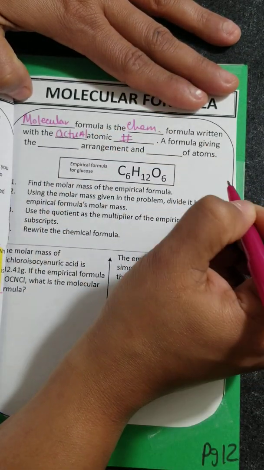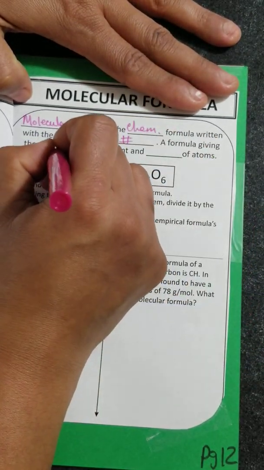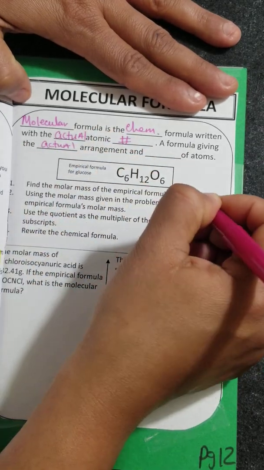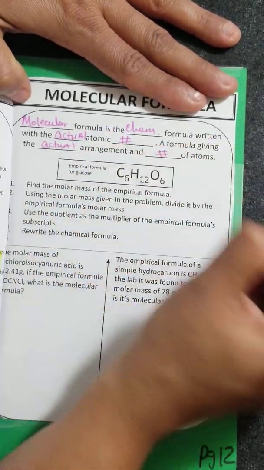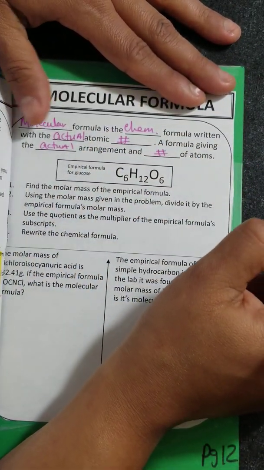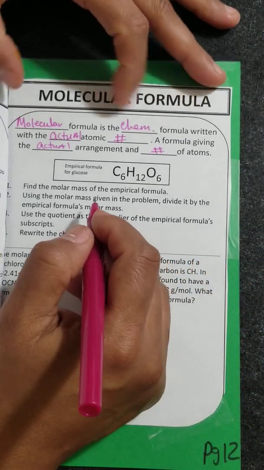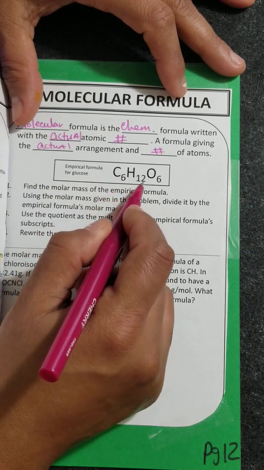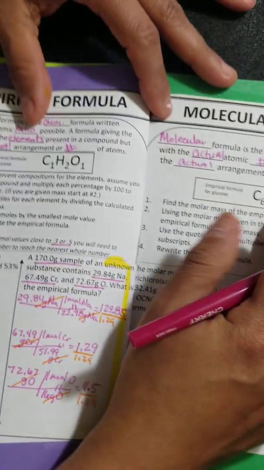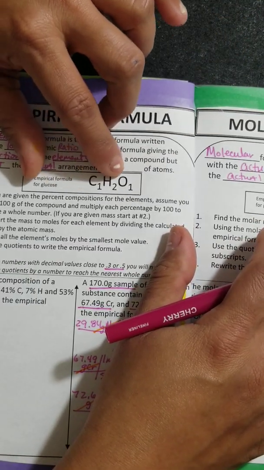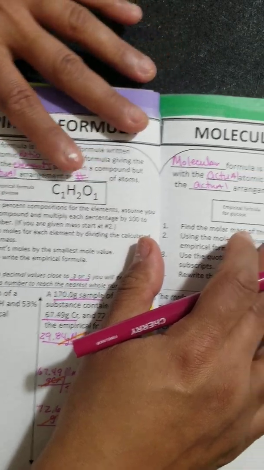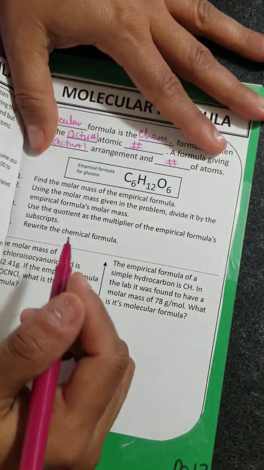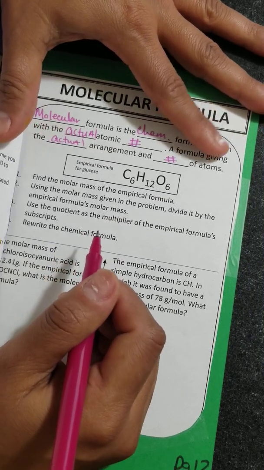A formula giving the actual arrangement and the numbers of atoms in that compound. So now the molecular formula for glucose is C6H12O6. The empirical is C1H2O1. It is reduced.